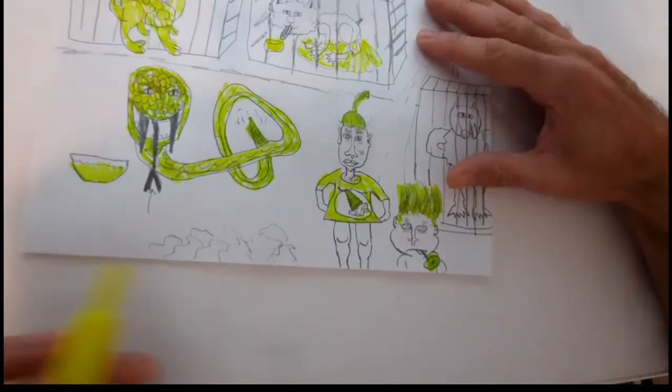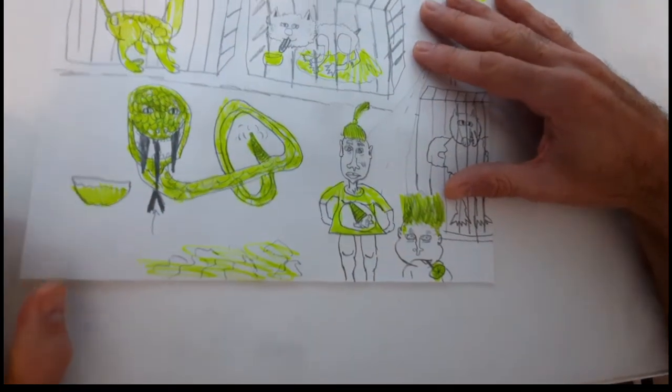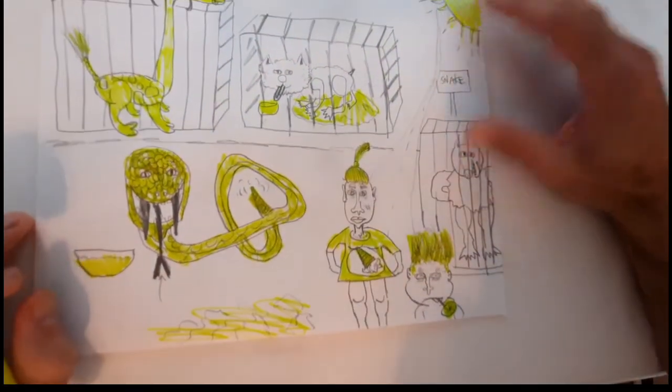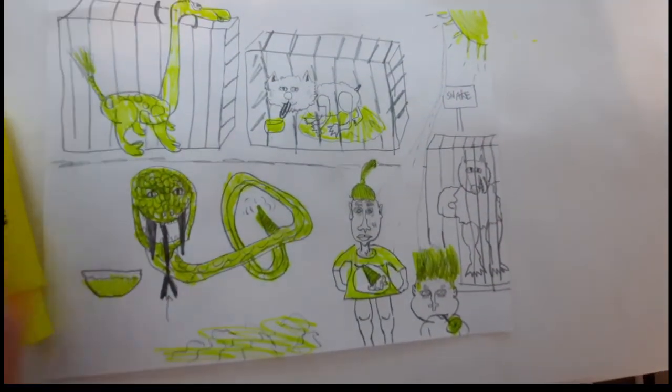Let's see. Oh, our cotton candy. Cotton candy can certainly be yellow, like lemon flavored cotton candy. All right, folks. Well, I think we're finished for the day. So I hope you've been able to follow along.